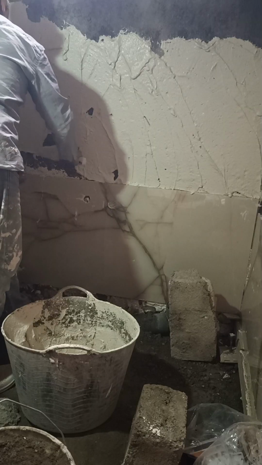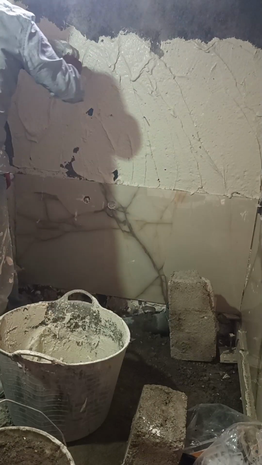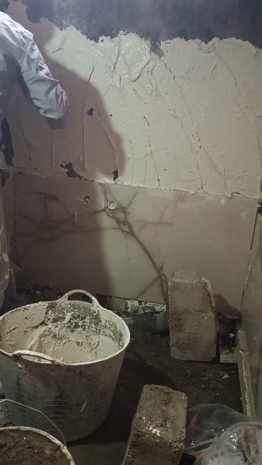Watch the transformation from rough bathroom walls into a beautiful modern porcelain bathroom design using professional tools and advanced tiling methods.